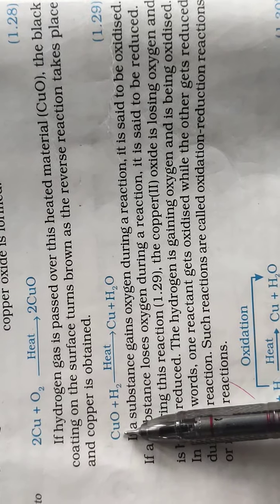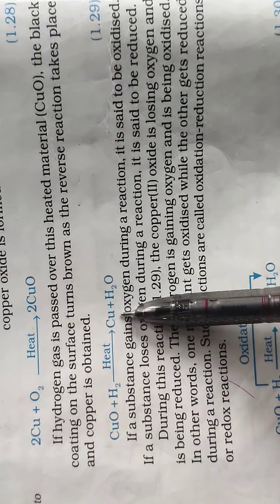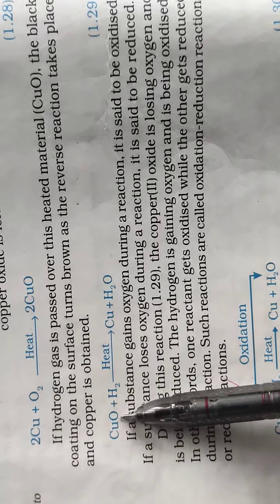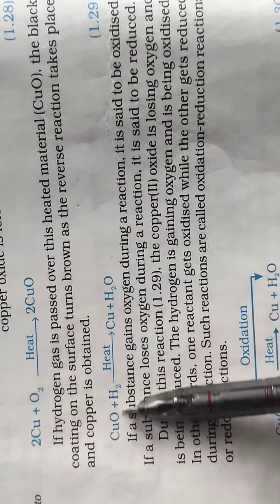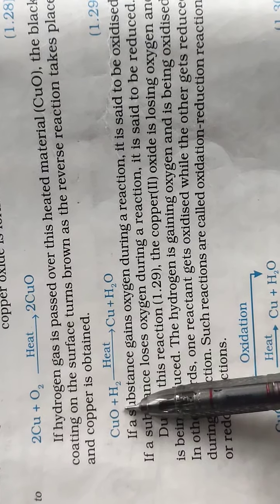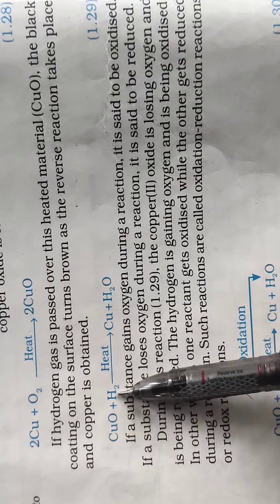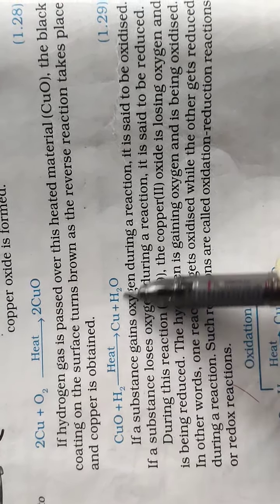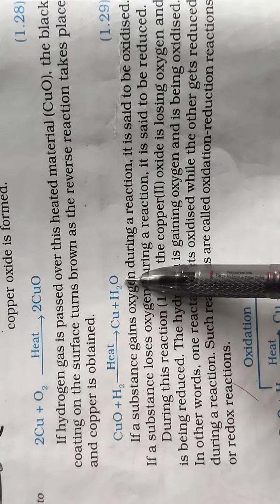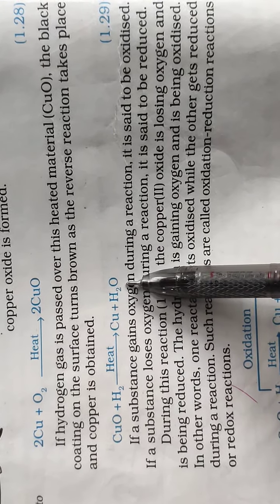Here, this is copper oxide, and in the product it becomes copper, that is, copper oxide loses oxygen. Due to the losing of oxygen, the copper oxide is reduced to form copper. Again, hydrogen is the reactant, and whenever hydrogen gets oxygen, it forms water. So due to the gaining of oxygen, it becomes oxidized.